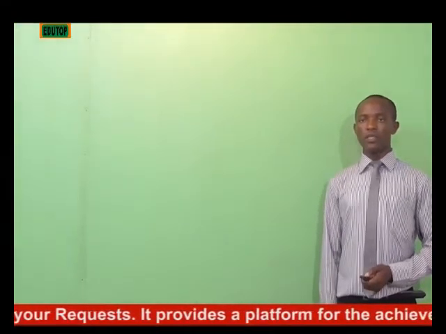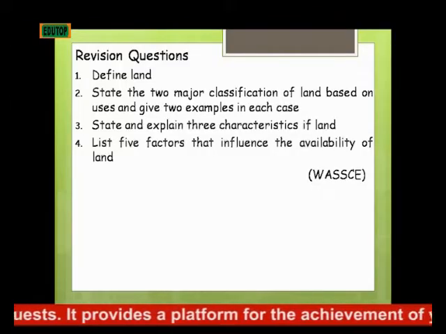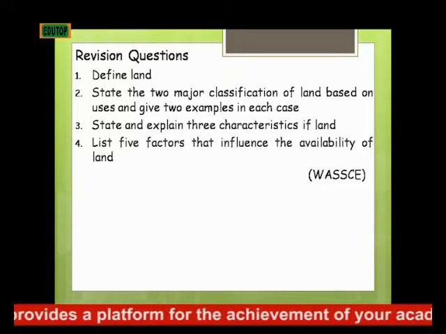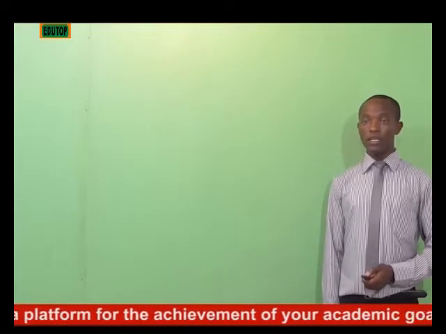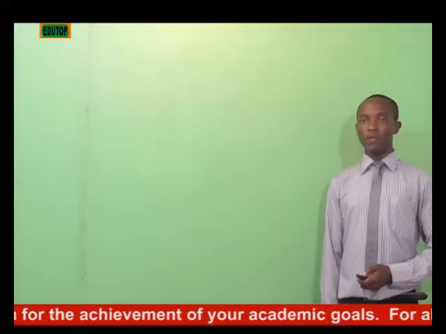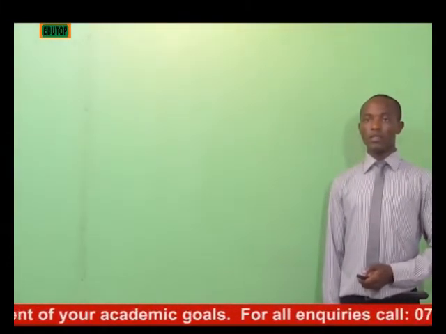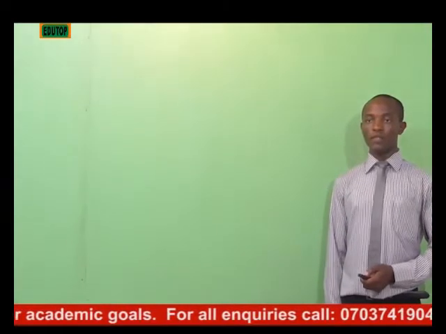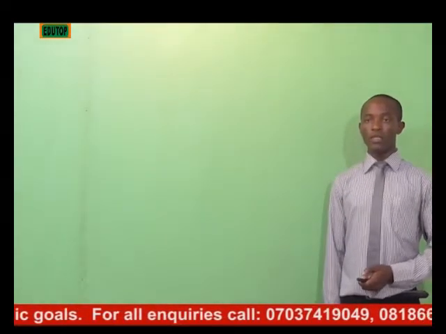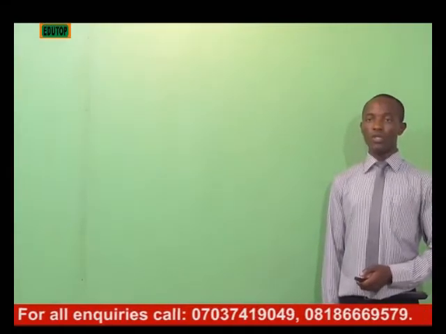Then the fourth question is, list five factors that influence the availability of land. The land tenure system affects the availability of land for agricultural purpose. The second is the soil type. The third one is topography. The fourth one is climatic factor. The fifth is pressure of population. And then the sixth is soil fertility. These are factors that affect or influence the availability of land for agricultural purposes.